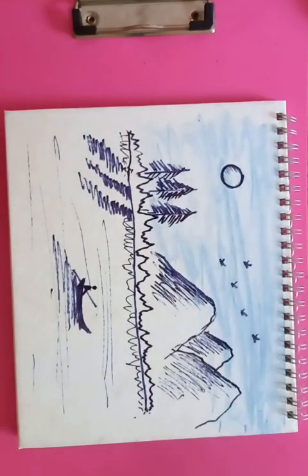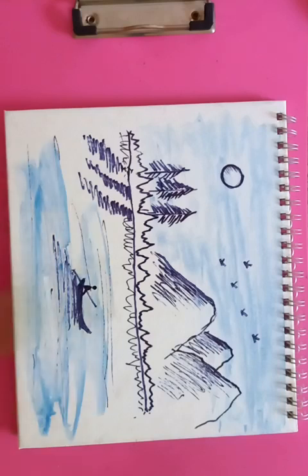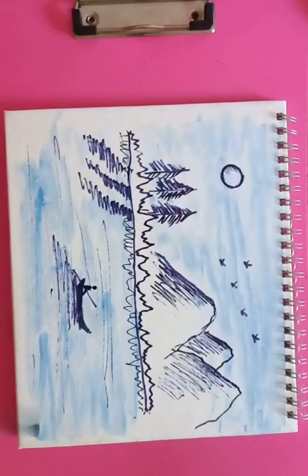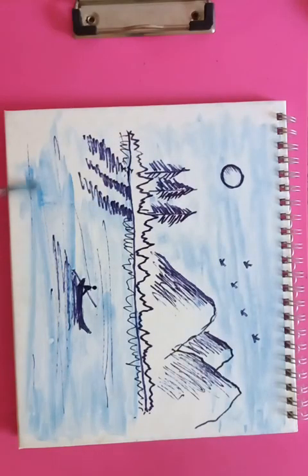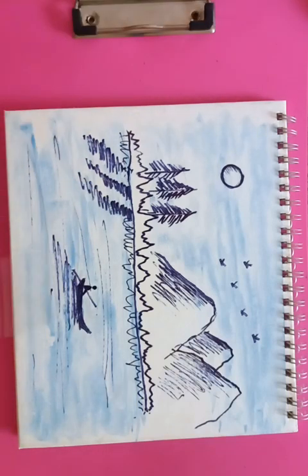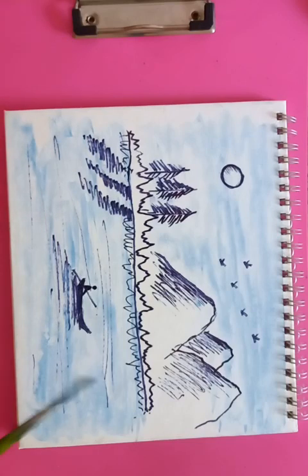So very nice skies up here. Okay, then you can also take a little bit of blue color and mix it with water and put the lake here in the drawing. You can see the lake here is very nice. Okay, so the variations of blue you can see all over the canvas.